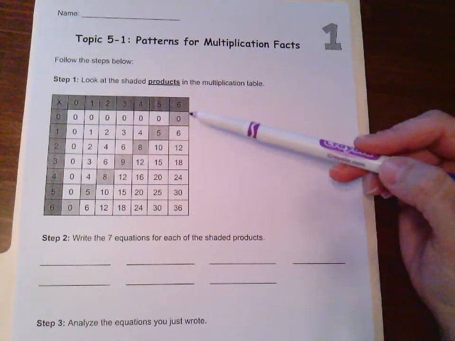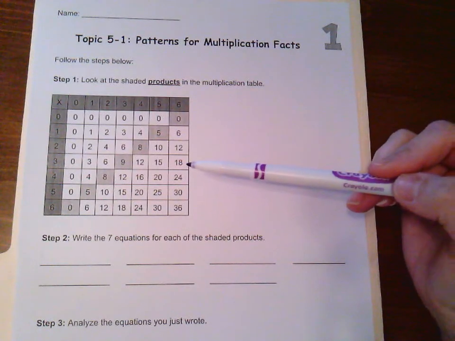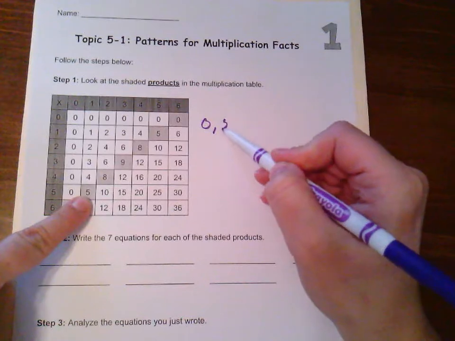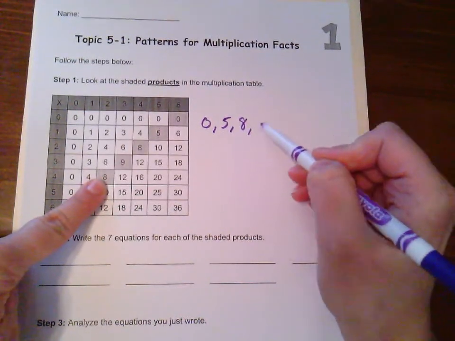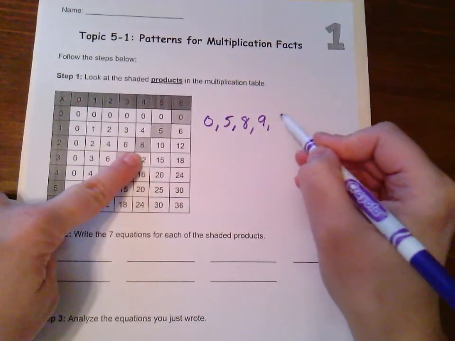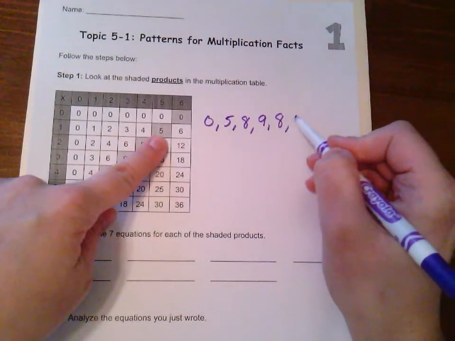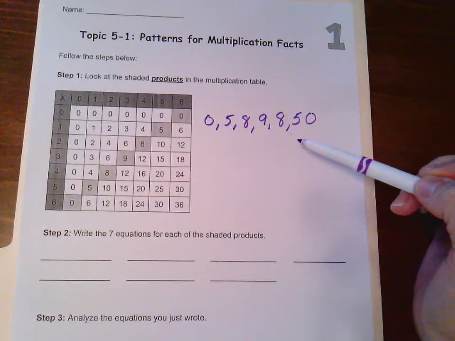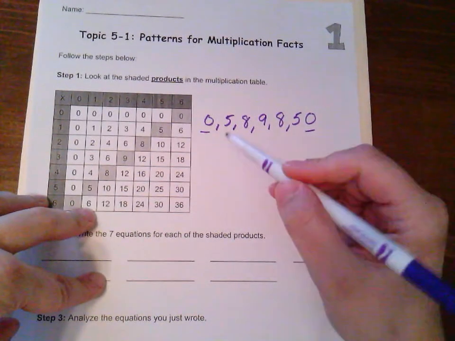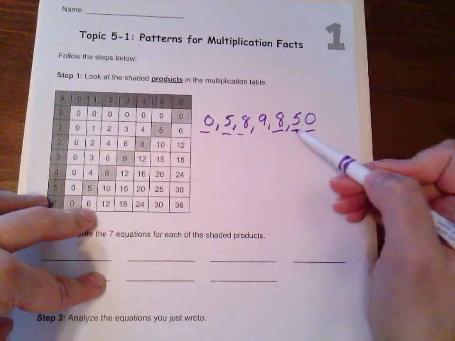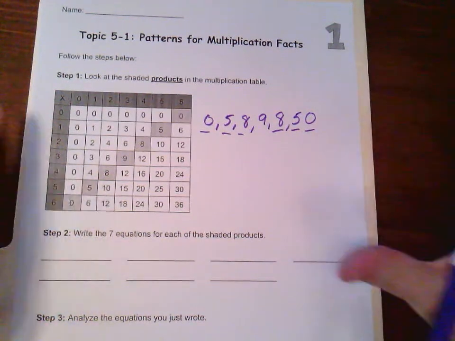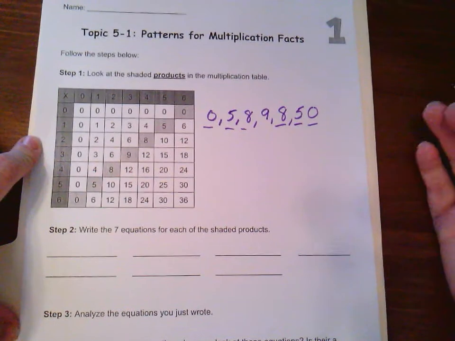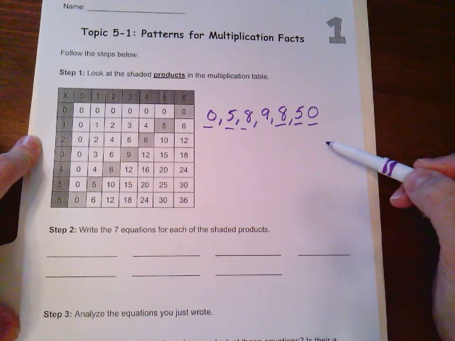What we want to do is look at those shaded products in the multiplication table and see what we have. I'm noticing I have a 0, a 5, an 8, a 9, 8, 5, and 0. When I look at those, I'm already starting to realize something. I've got 2 zeros, 2 5s, and 2 8s, and then that 1 9. I don't know what it means yet, but I am seeing that so far.